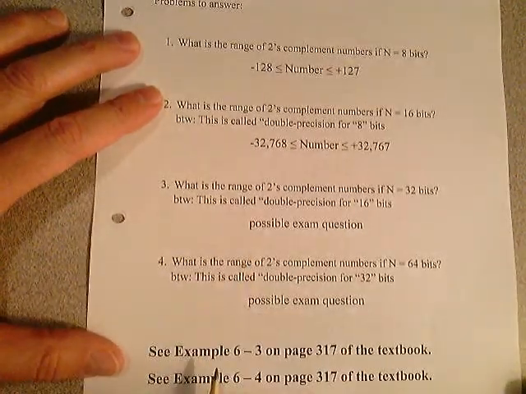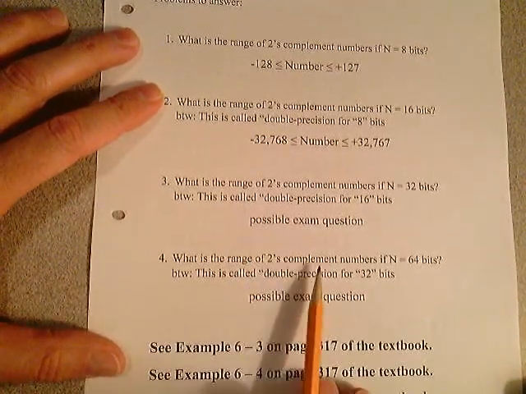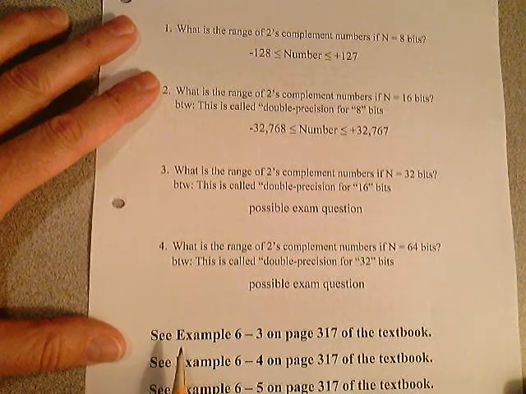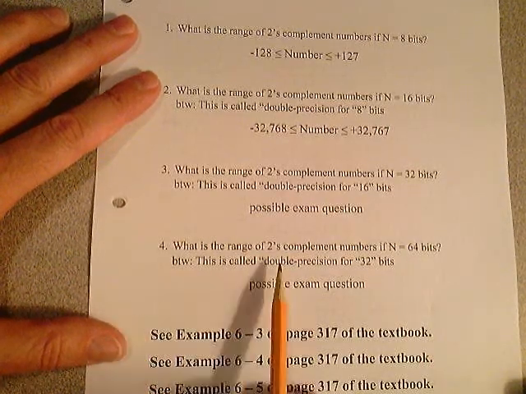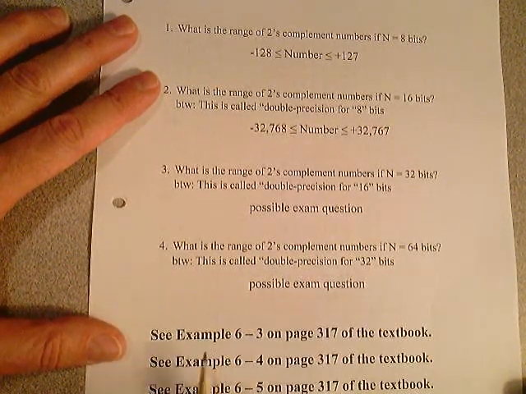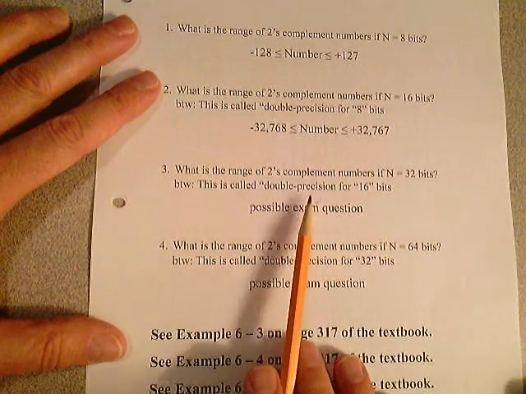Look at number 3 over. What is the range of a 2's complement number if n equals 64 bits? By the way, this is called double precision for 32 bits. This is double precision for 8 bits up here.